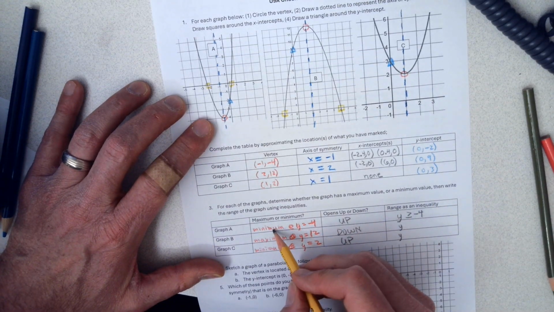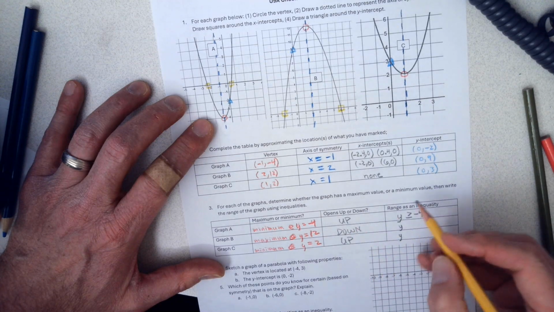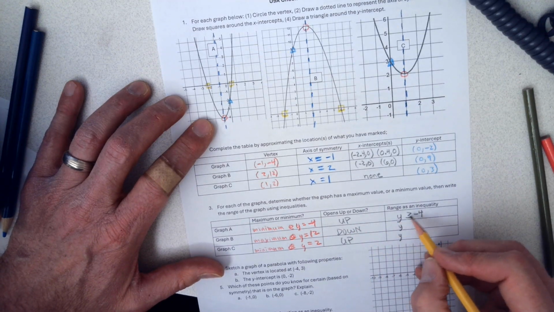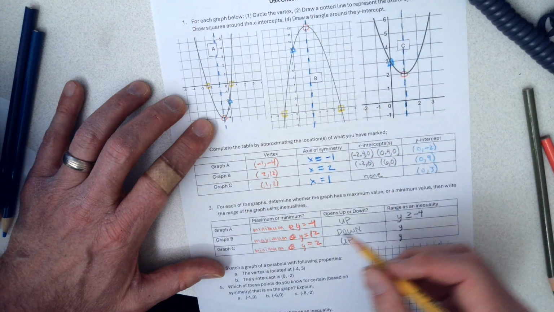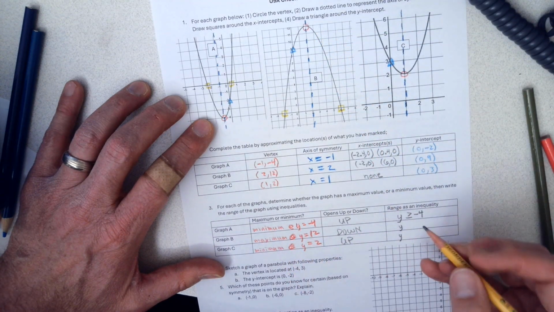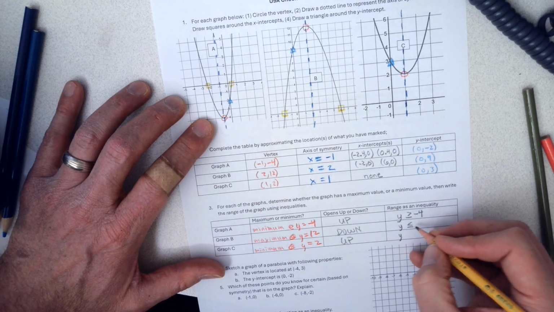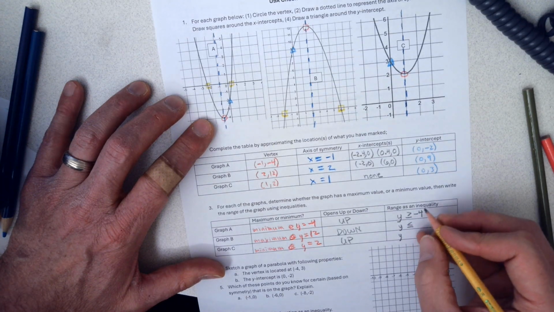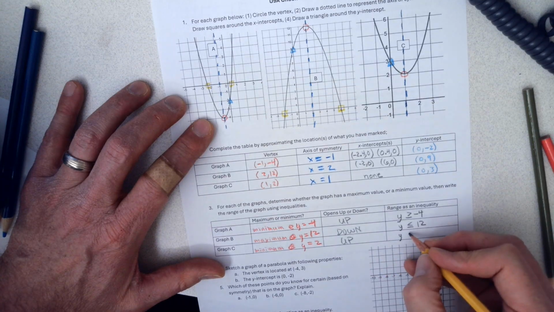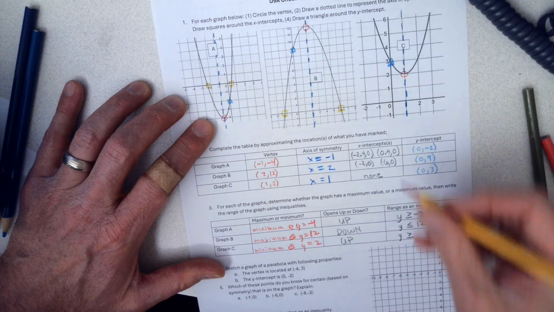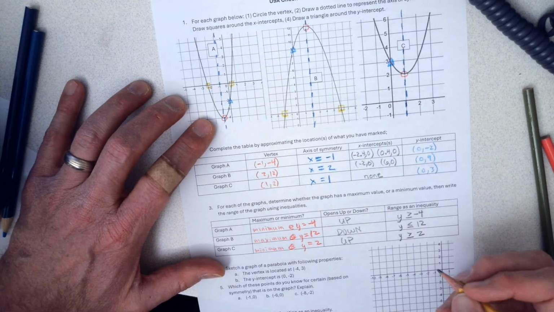Okay, so graphs with minimums, parabolas with minimums, open up and have ranges that look like y is greater than or equal to. The ones that open down have maximums, and they are going to have ranges that look like y less than or equal to. In this case, that's less than or equal to 12. This was an up, so it's a greater than or equal to, and that value, which matches what this value was, is a 2.